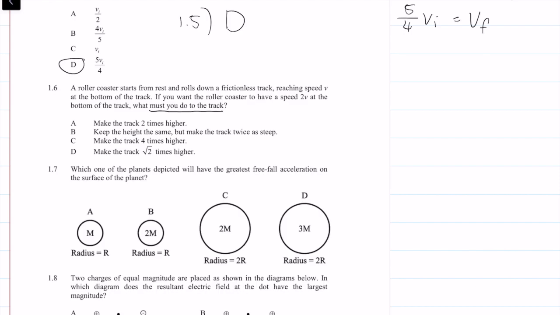Okay, so what must we do to the track? If we look at the first scenario, let's say this is the roller coaster. We've got the roller coaster up here, and here's the bottom. At the top, I'm going to say that's position 1. At the bottom, I'm going to say this is position 2, and our point of reference, or the datum point, is going to be at the bottom.